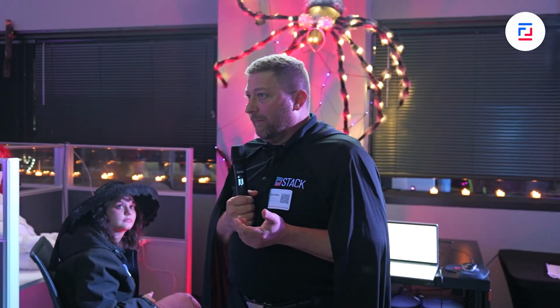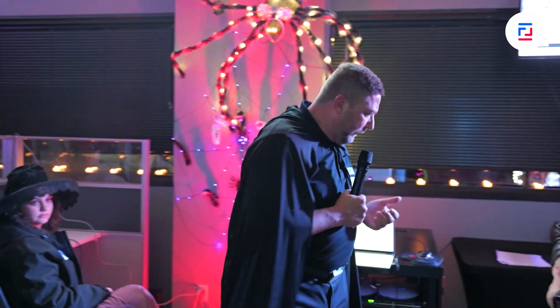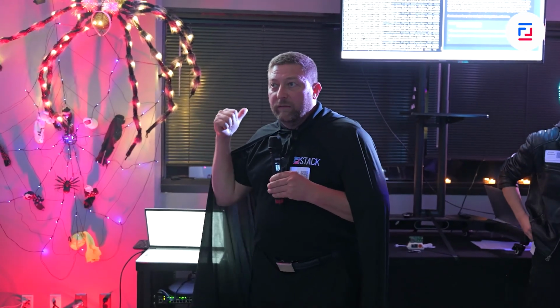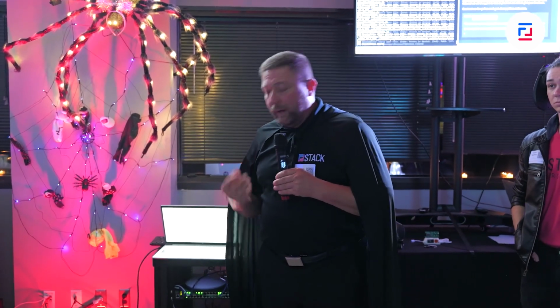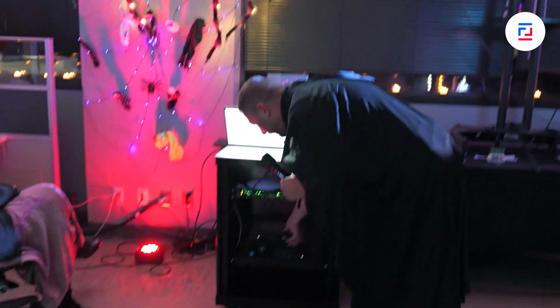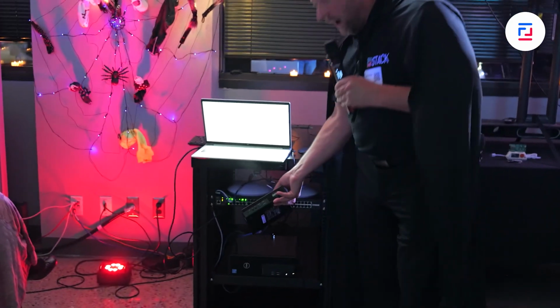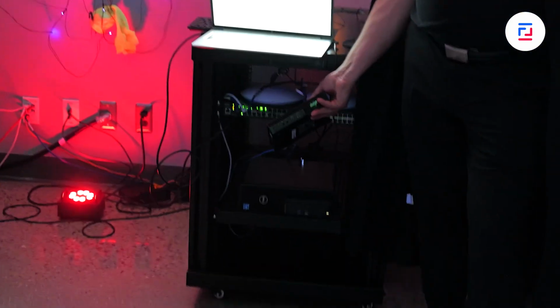And that Datto device is backing up your files and servers on a regular basis, and it is an immutable backup. And so if you have regular backup and you don't have immutable storage, this would infect your backup and you would be screwed. You have to have immutable backup. And so this device right here is our Datto device for this network.